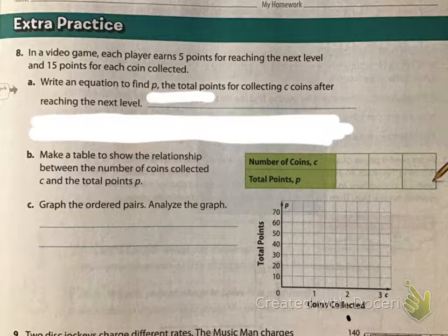So, I want you guys to solve A and B. So, in a video game, each player earns 5 points for reaching the next level and 15 points for each coin collected. Write an equation to find P, the total points for collecting C coins after reaching the next level. What did you get as your equation, Michelle? You didn't do it yet? That's okay. Anita said P equals 5 plus 15C.